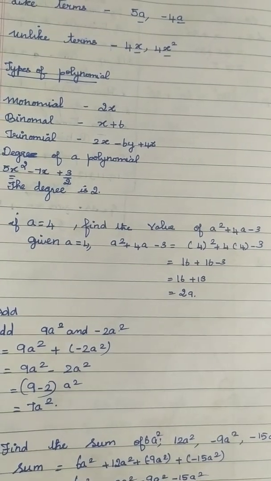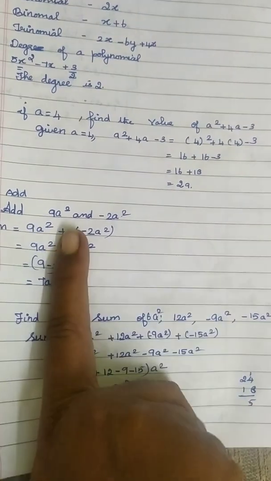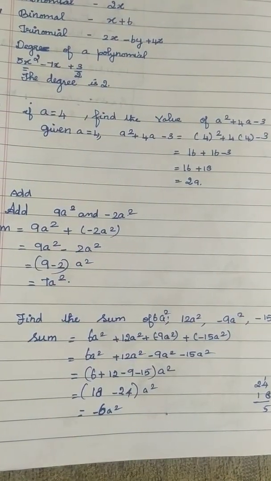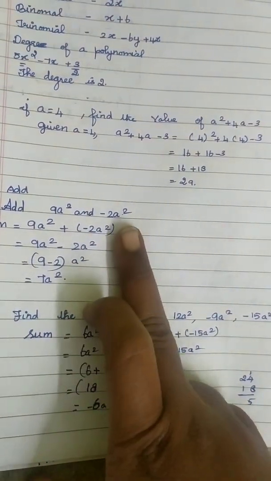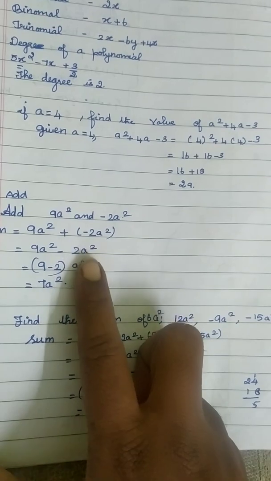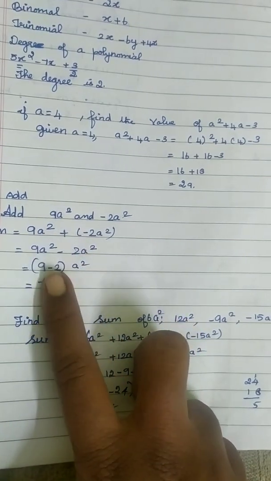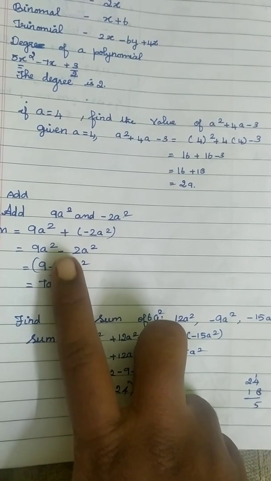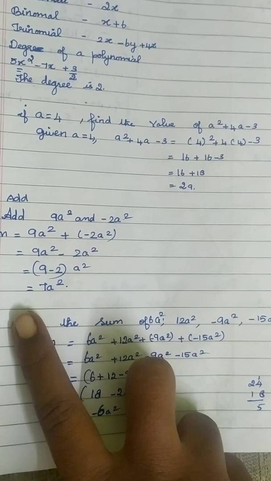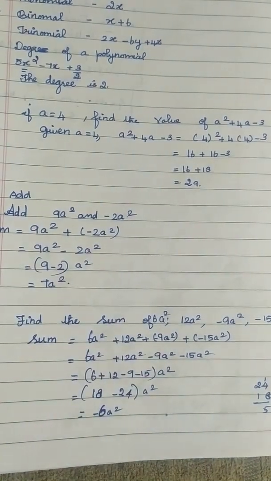Then the next exercise deals with how to add an algebraic expression. 9a square minus 2a square. If you have to add it, you have to insert an addition symbol. And if you have subtraction, you have to differentiate it. Then you will be multiplying addition and subtraction. Now, after that you will be getting minus. If you see the literal a square, the common literal, so you can subtract the numerals 9 minus 2. 9 minus 2 is 7a square.